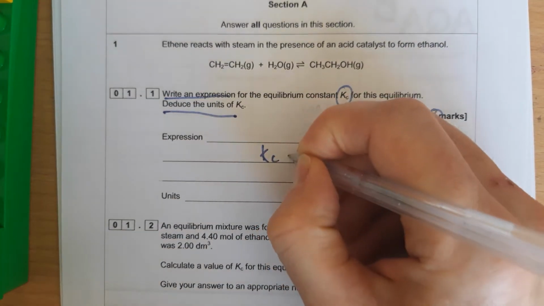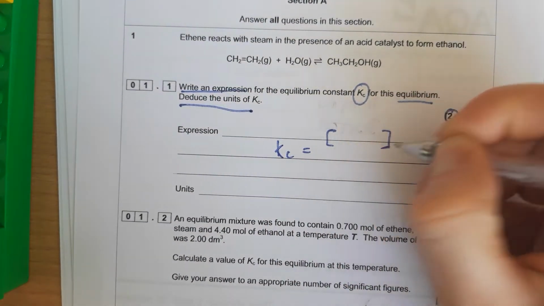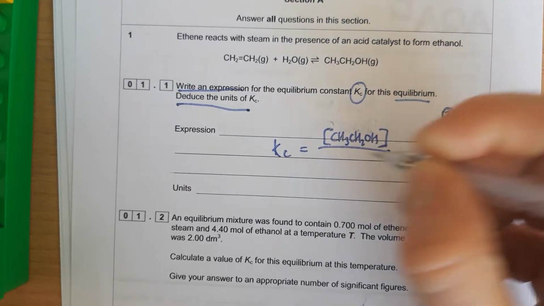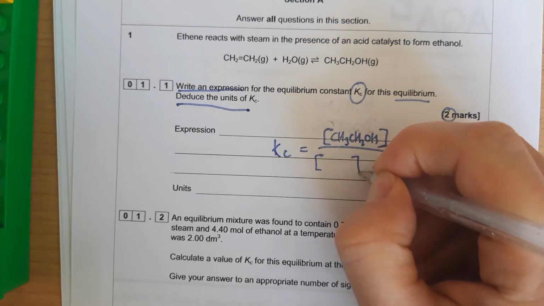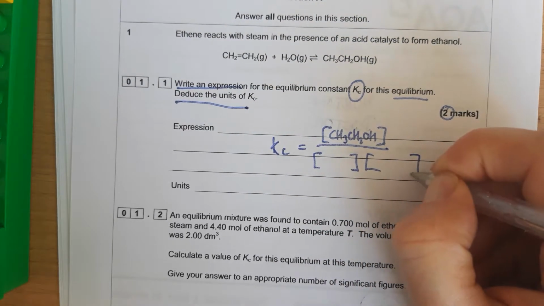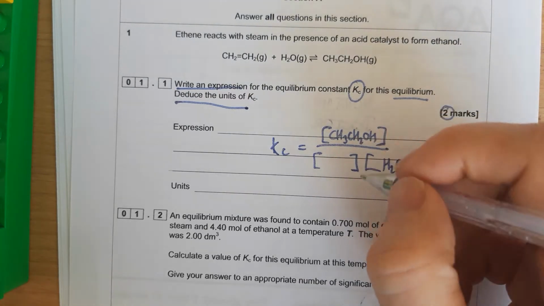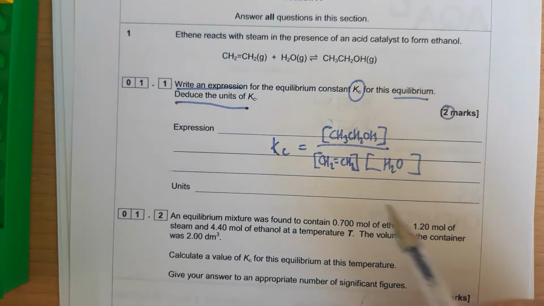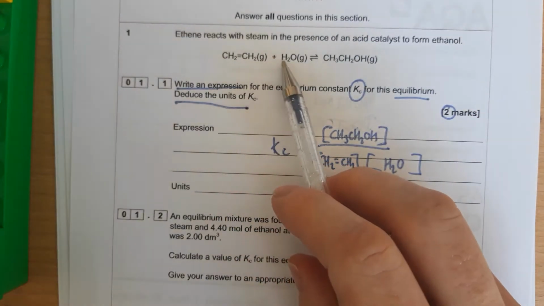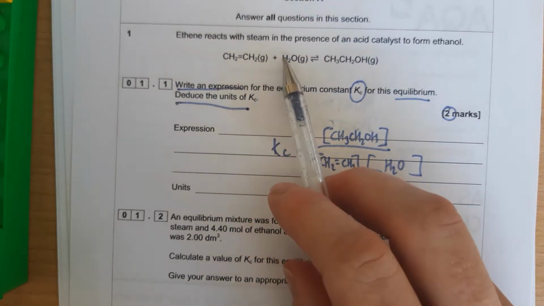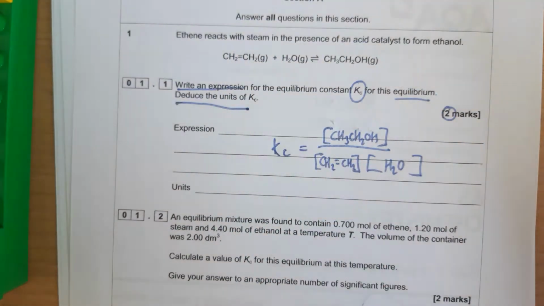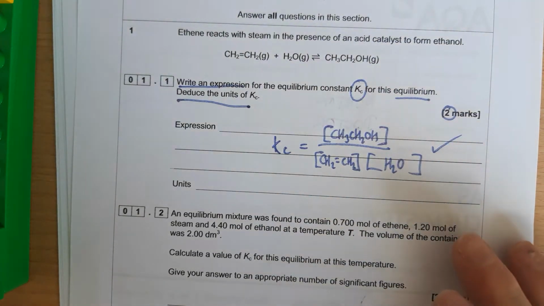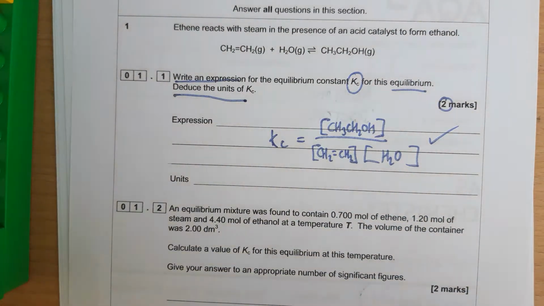So Kc equals the concentration, so we use square brackets, of the products, CH3CH2OH, divided by the concentration of the reactants, of which there are 2. There is H2O and there is CH2CH2. I'm going to use exactly the same way that they've drawn it. There's no large numbers for ratios or anything like that, so I don't need to do any powers up here. That's fine, I know that's right. I'm not using the mark scheme here yet, only if it's a difficult question.